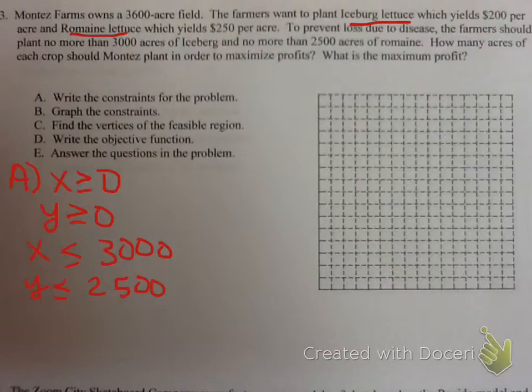What are they planting in that field? It's iceberg and romaine. x plus y equals 3,600. Has to be less than or equal to 3,600. Okay, now I have all my equations. It doesn't necessarily have to be 5, but I have all my equations. And I can graph them.